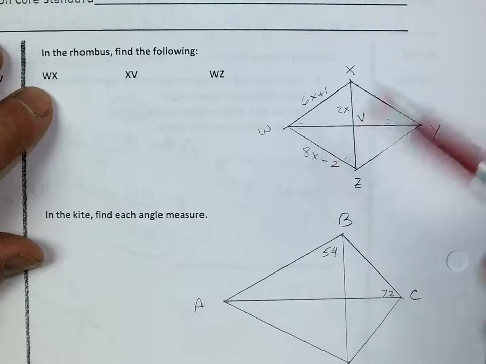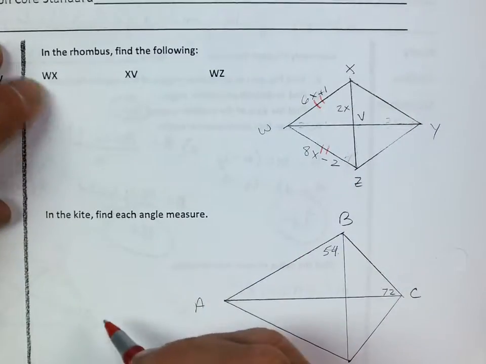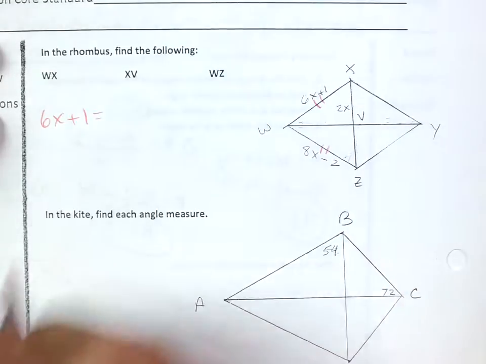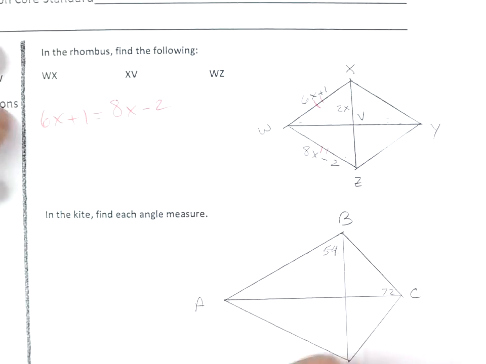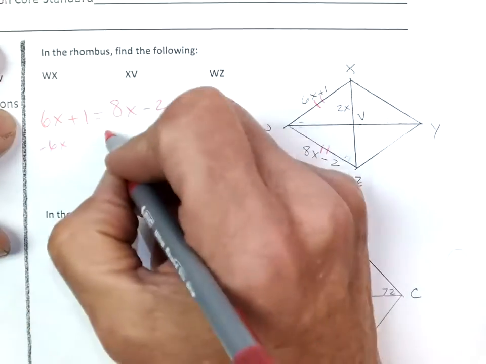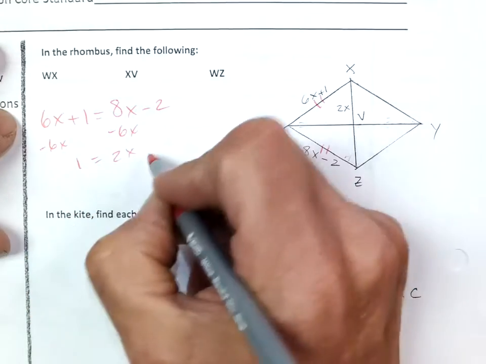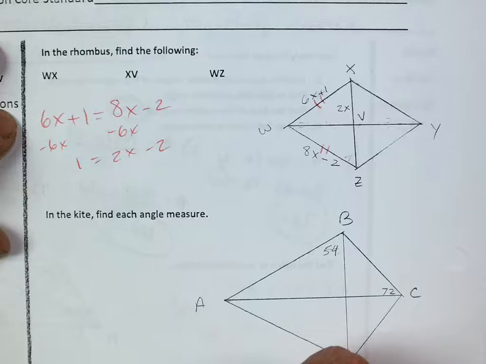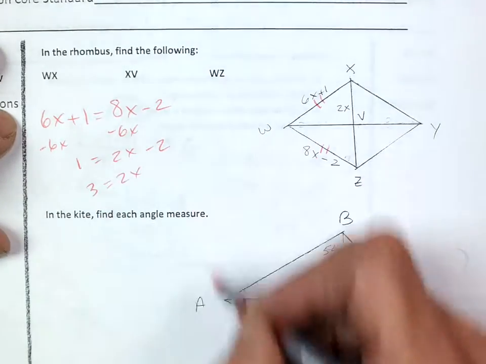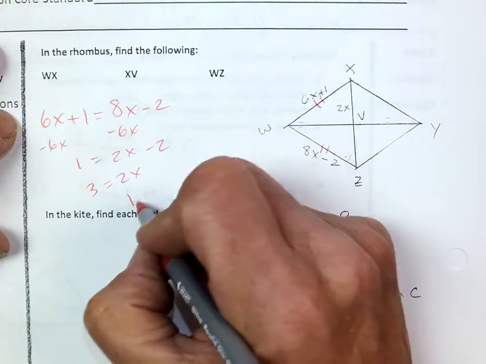So, first of all, let's find the value of x. These two sides have to be equal, because it's a rhombus. So, let's first set our 6x plus 1 equal to 8x minus 2, okay? Let's solve. Minus 6x, minus 6x. Got a 1 equals 2x minus 2. Plus 2, I get 3 equals 2x. Divide by 2.